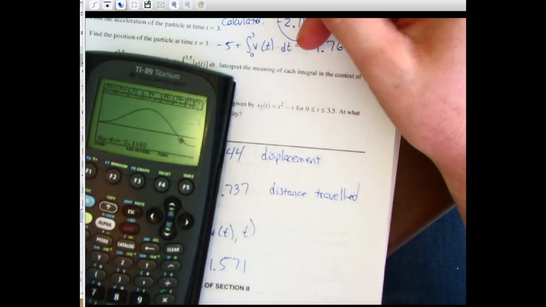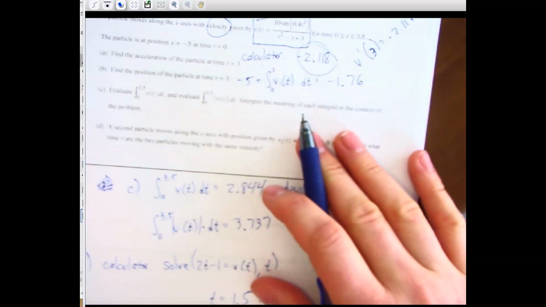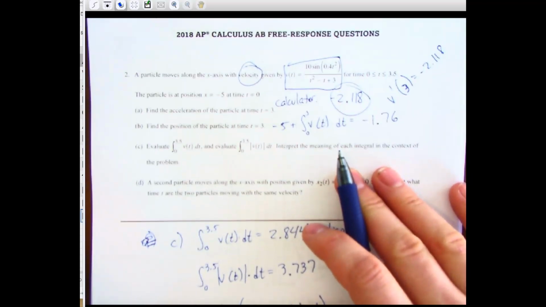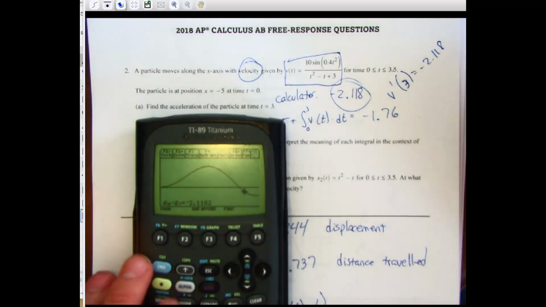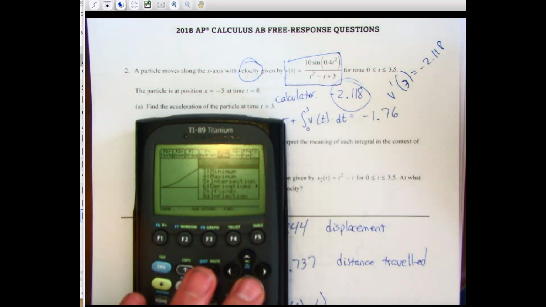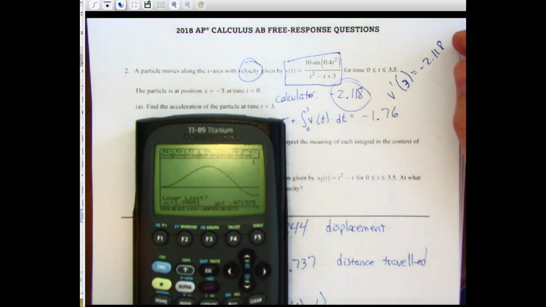Well, we have velocity. We got to go up a level to position. So how do we go up a level? We integrate. So I'm going to go back here and hit F5, integrate. And I want to integrate between 0 and 3. So I'm typing in 0 and 3 for lower and upper limit. And it's going to shade all this for me and give me the integral.